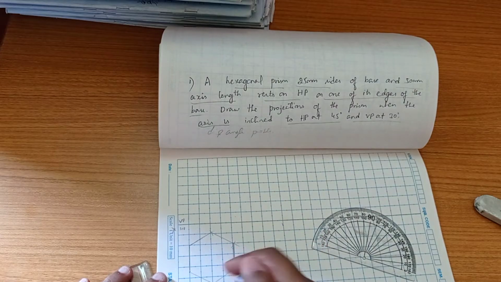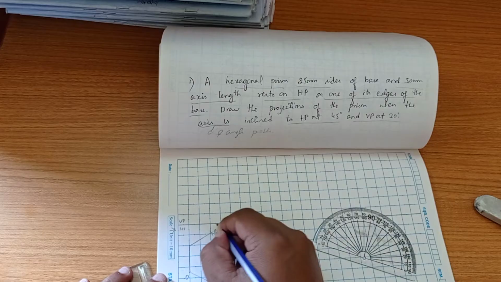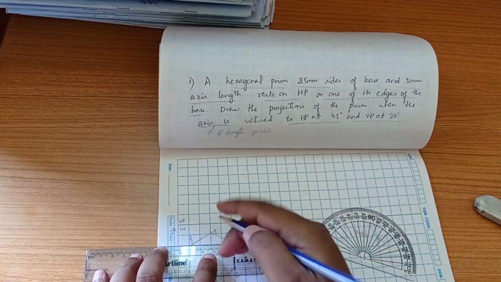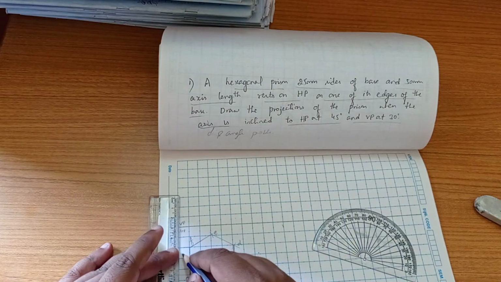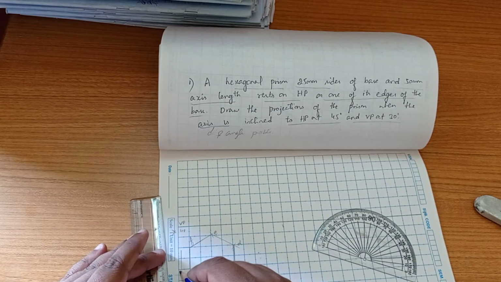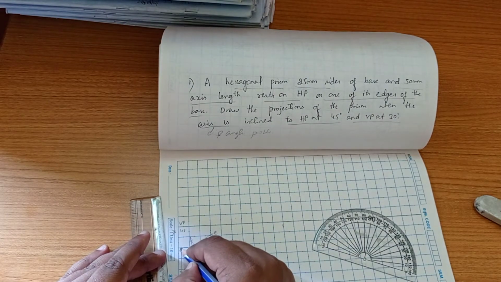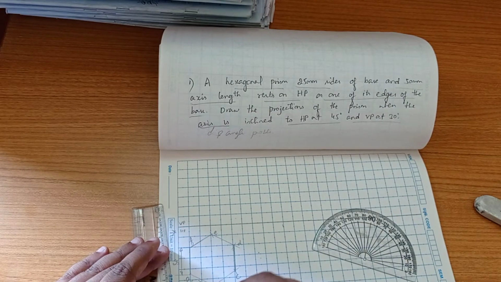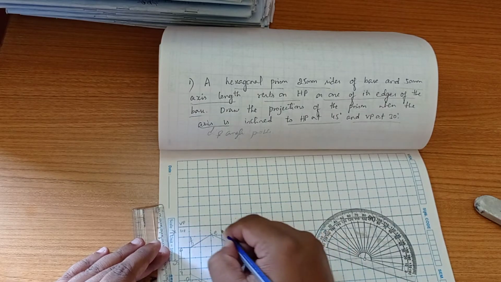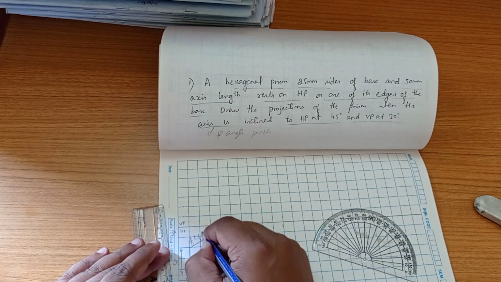So we can write the notations now. A, B, C, D, E, F. Okay, bottom face notation A1, B1, C1, D1, E1, F1.